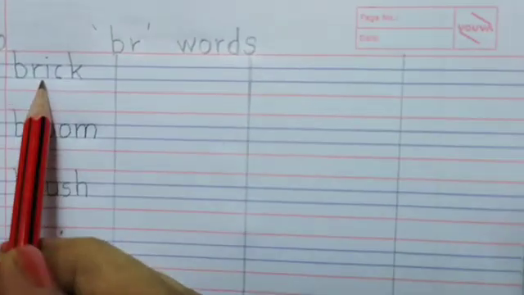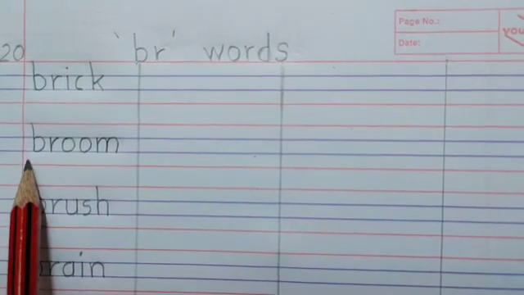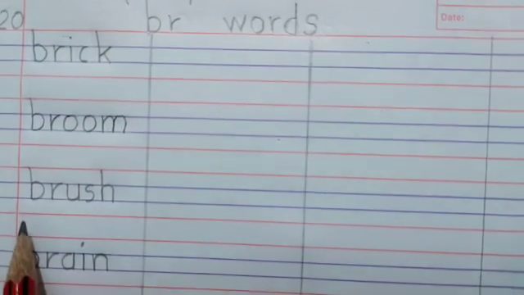Brick, brick. B-R-I-C-K, brick. Broom, broom. B-R-O-O-M, broom. Brush, brush. B-R-U-S-H, brush. Brain, brain.